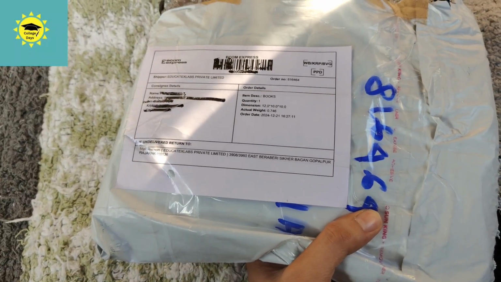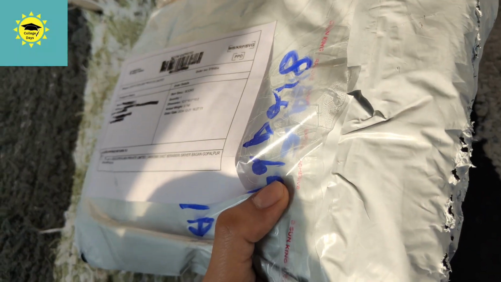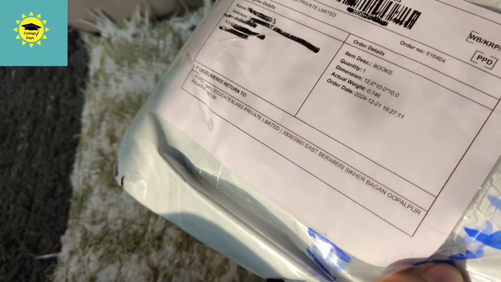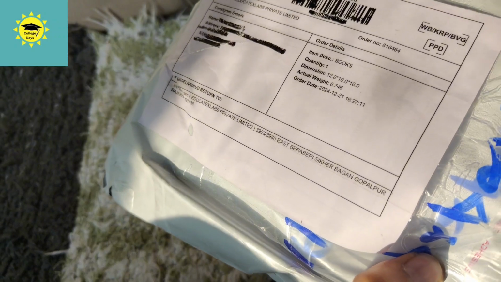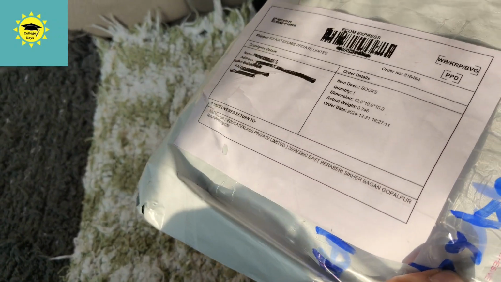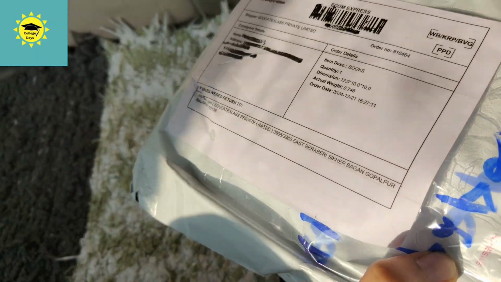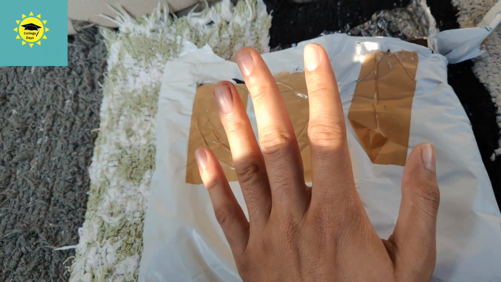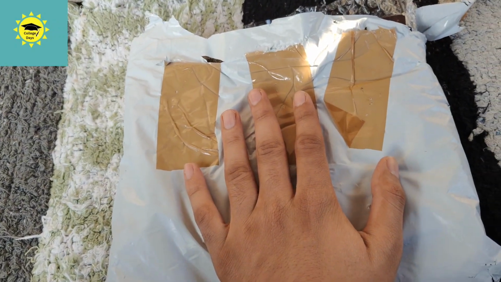So after a long time on College Days 101, we have something to review. We have got another book to review. I believe it's almost 2 or 3 years that we haven't reviewed any book. So today I'll be reviewing this book which I ordered online, and the best part is that I got it for free. Yes, I got it for free.